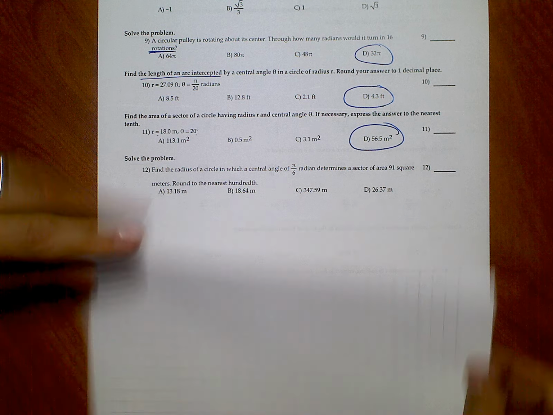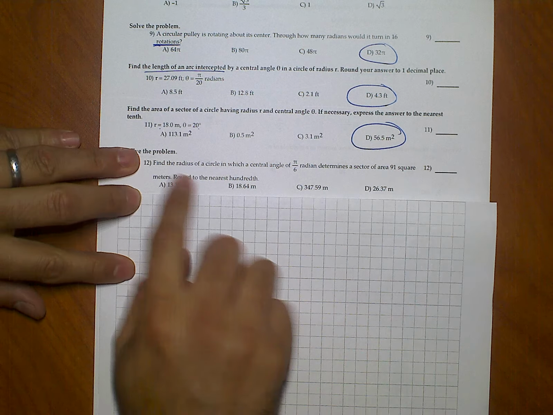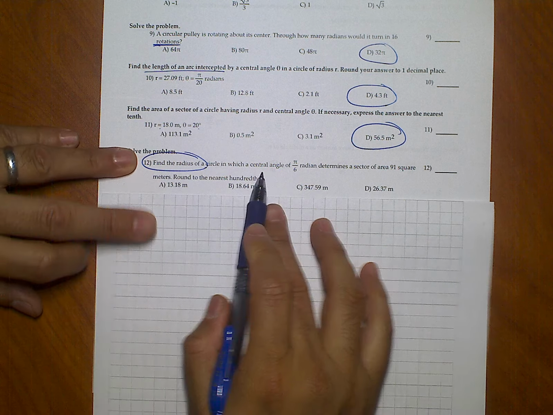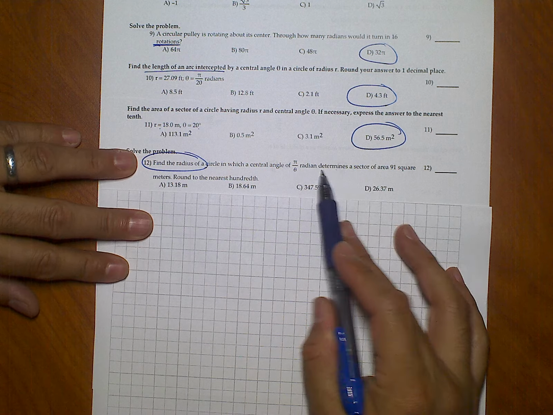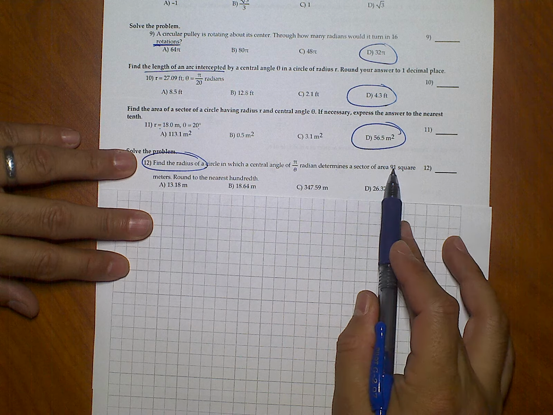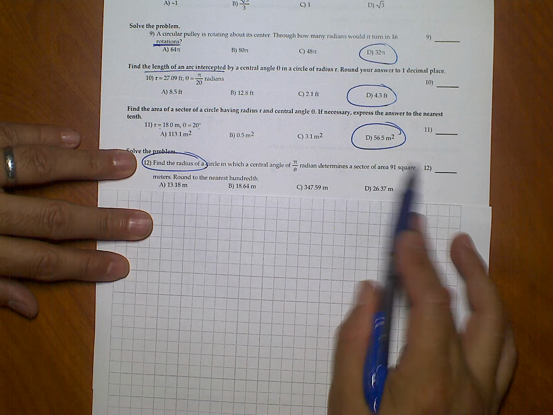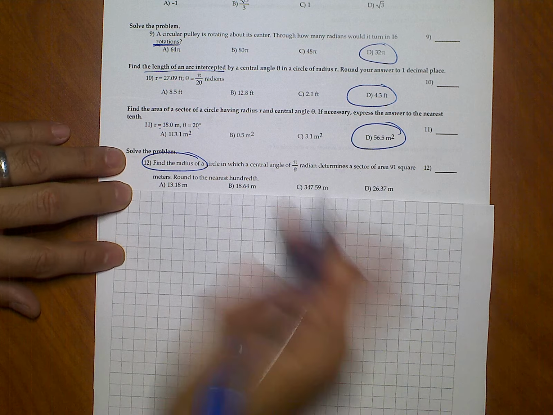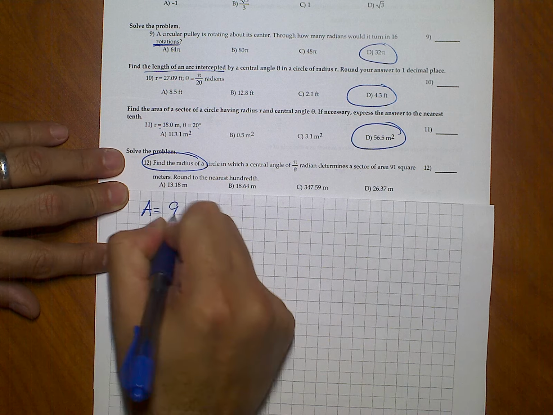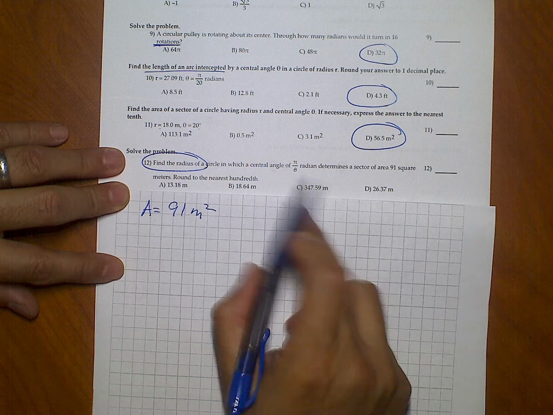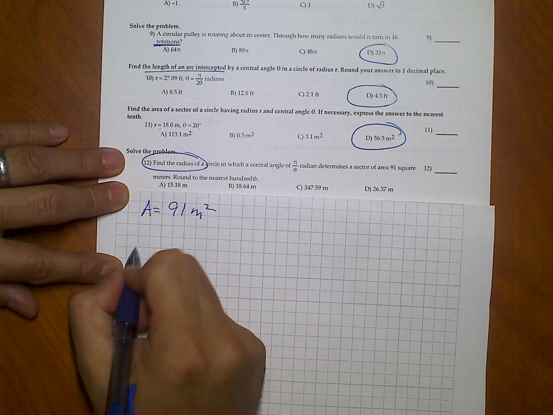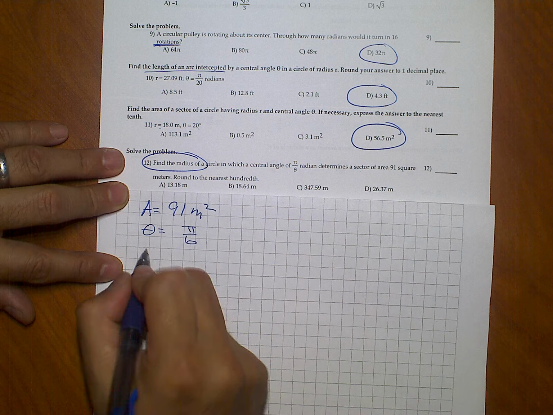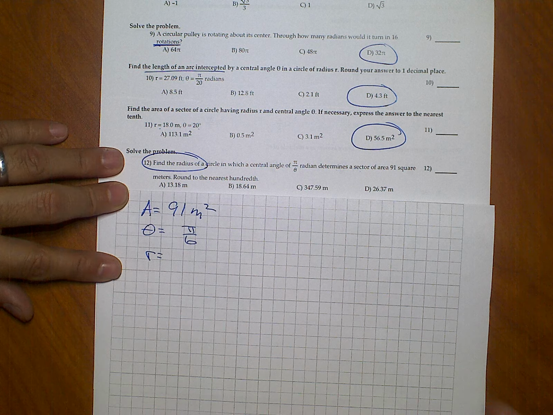All right, so number 12. Find the radius of a circle with the central angle given, and determine sector area. Sector area is this. So I know that this is my area, A is 91 meters squared. This is my theta, so theta is pi over 6. And I'm looking for the R.